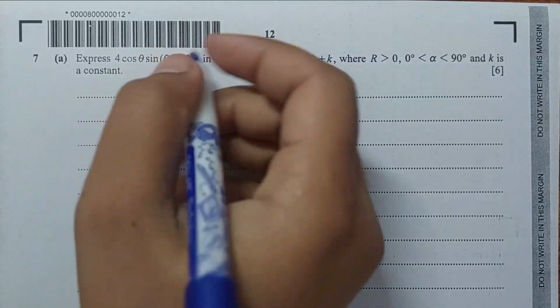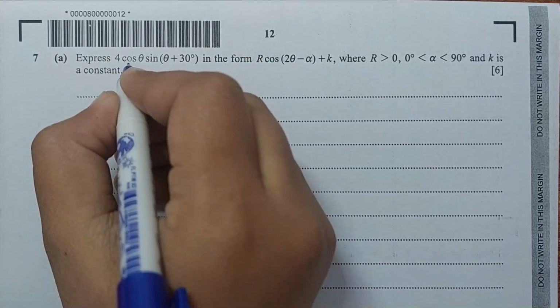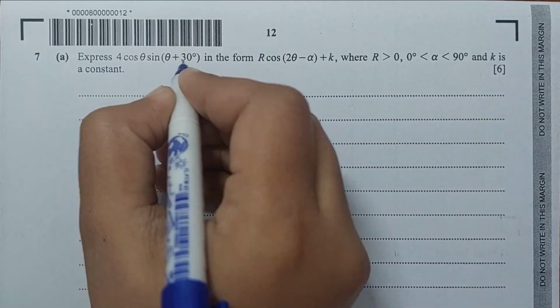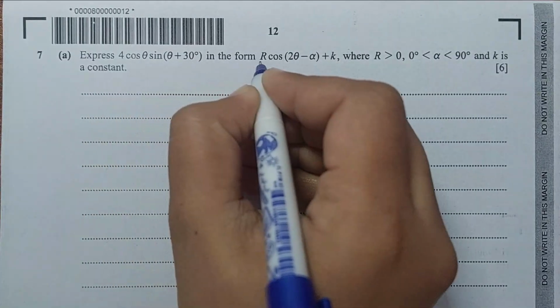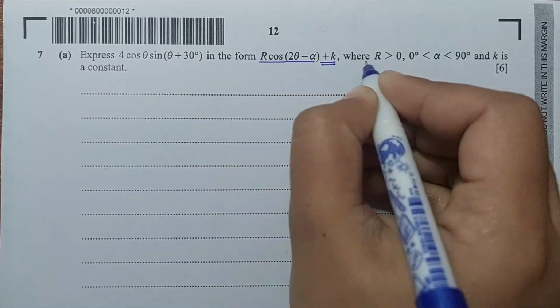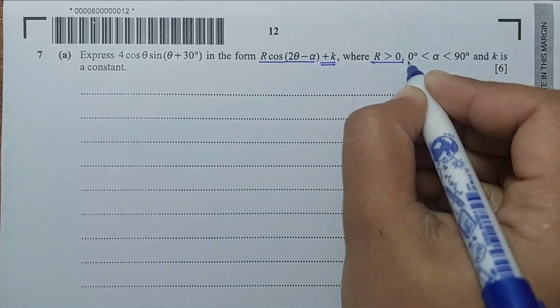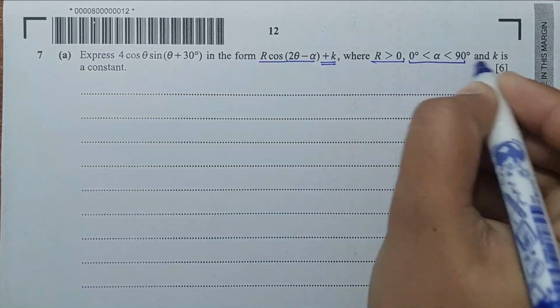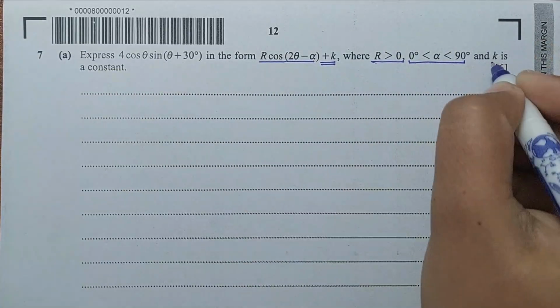Question number 7, part A. Express 4 cos theta sin (theta plus 30 degrees) in the form of r cos (2 theta minus alpha) plus k, where r is greater than 0, alpha is between 0 and 90 degrees, and k is a constant.